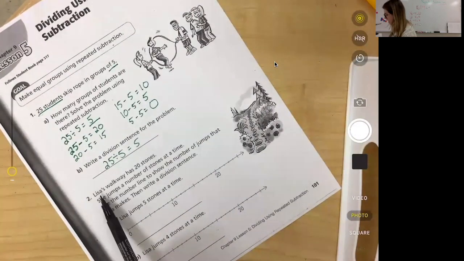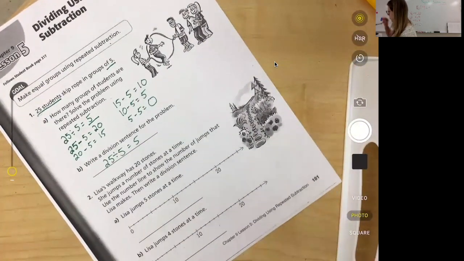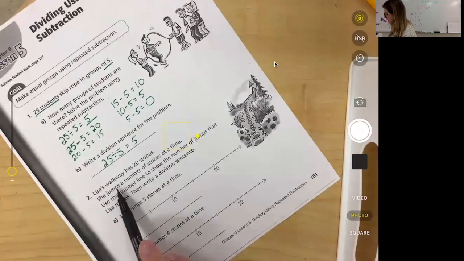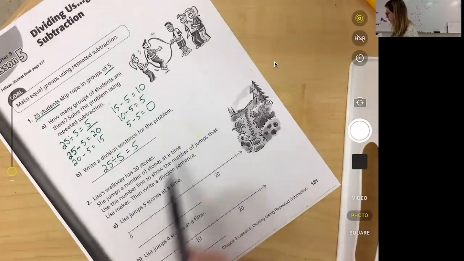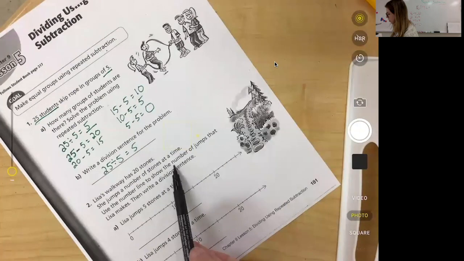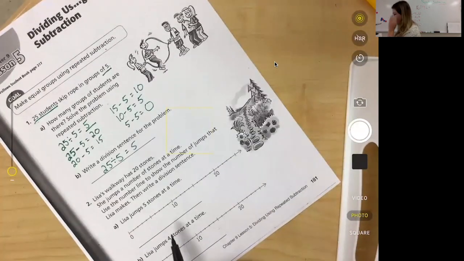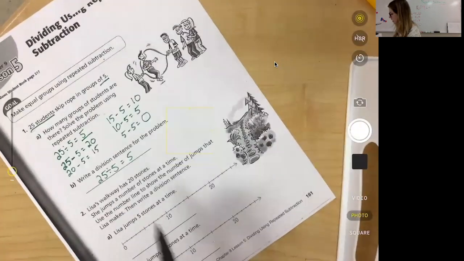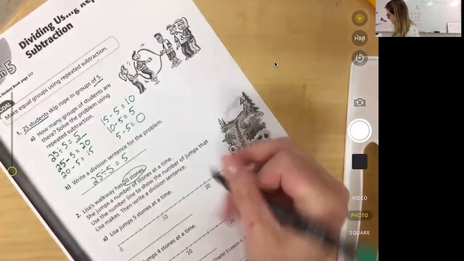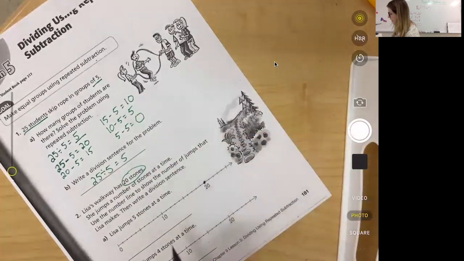Number 2 says, Lisa's walkway has 20 stones. She jumps a number of stones at a time. Use the number line to show the number of jumps that Lisa makes. Then write a division sentence. So do we have our big altogether number? Yep, right there. That's where we're starting. And then we're going to look at A.